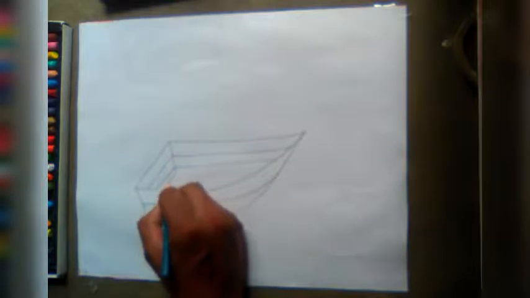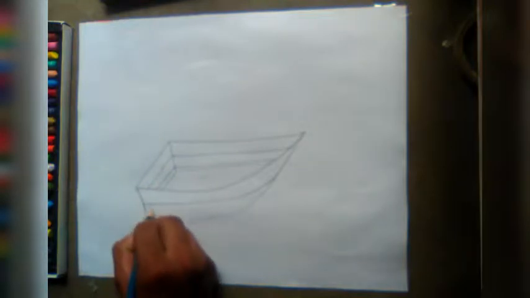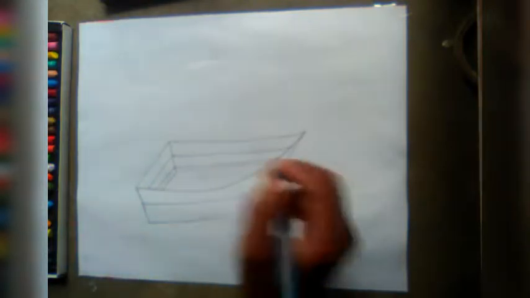These are the inner walls of the boat, and this is the outer wall, and this is the engine, and it is the fuel emitter.